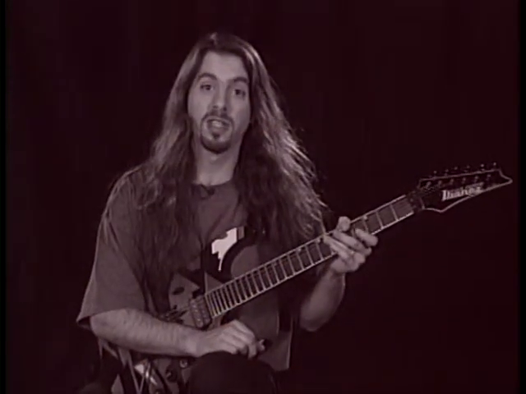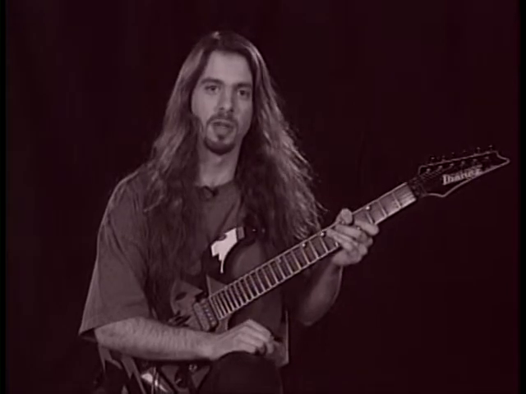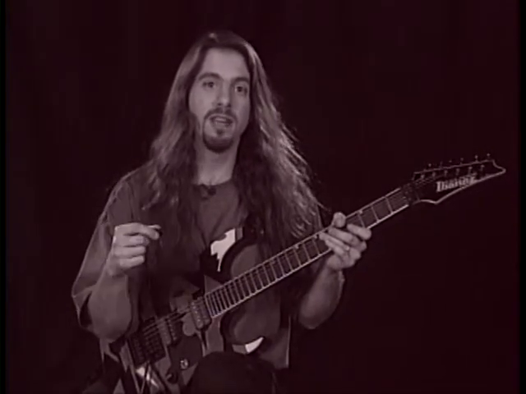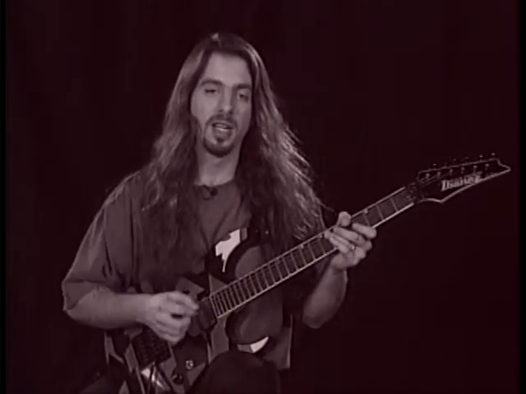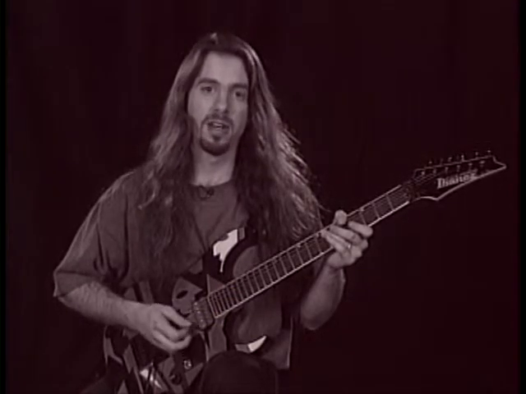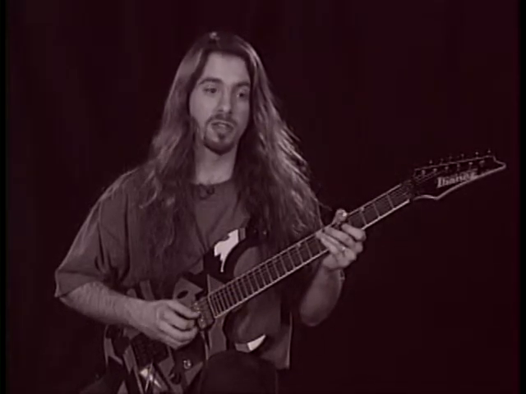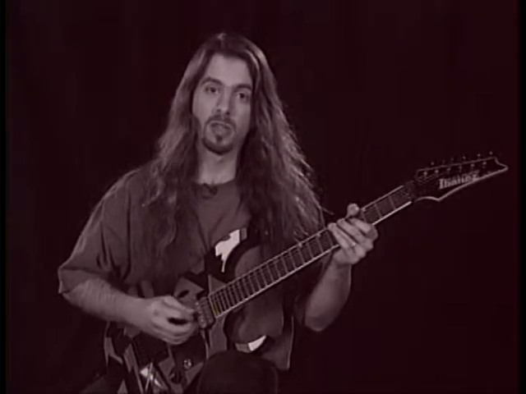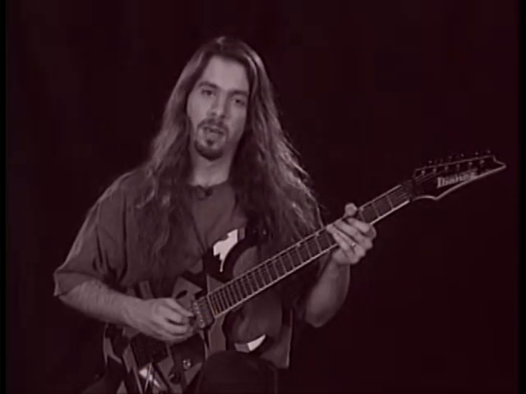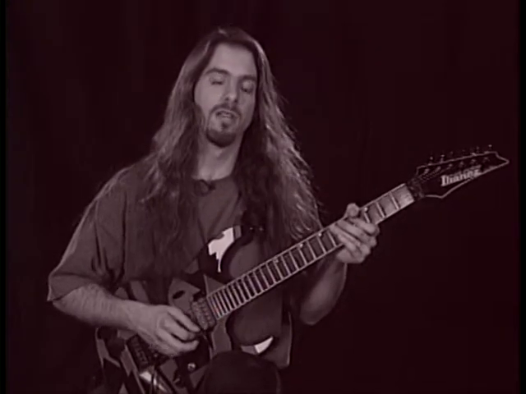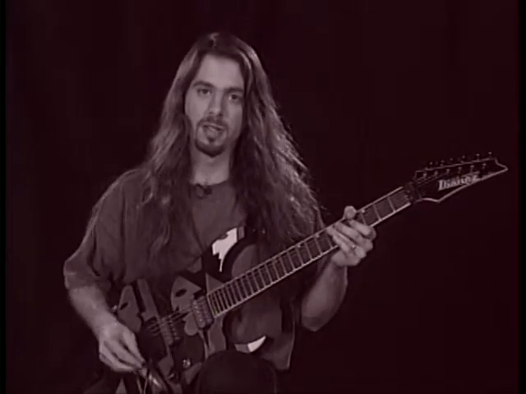Now I'm going to demonstrate this up to speed with the metronome. Make sure that the pick strokes are even and that you maintain, in this case, down, up, down, up, down, up, because we're starting on a higher string and going to a lower string, which once again makes us encounter this inside of the string technique. So here we go.